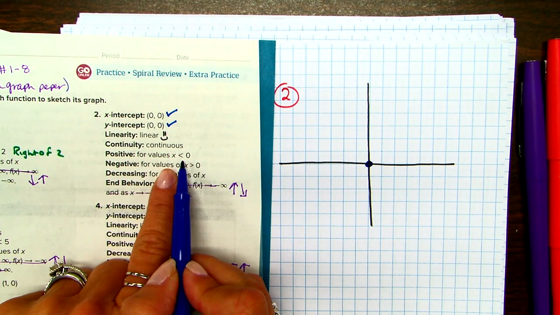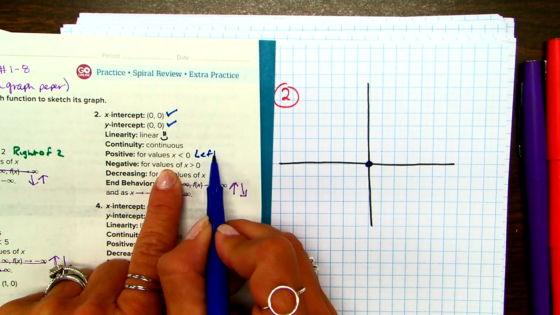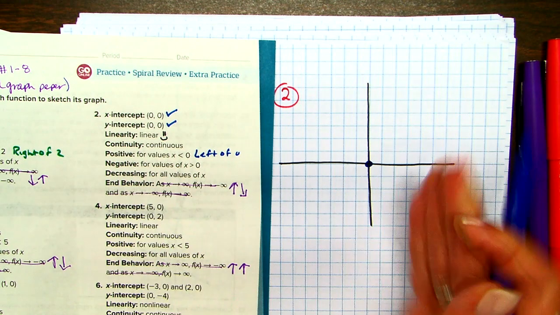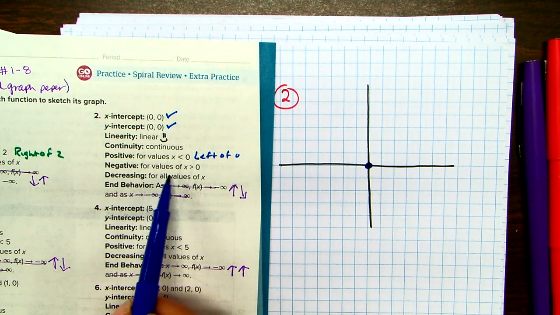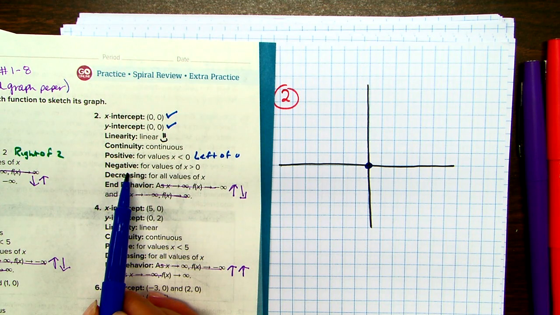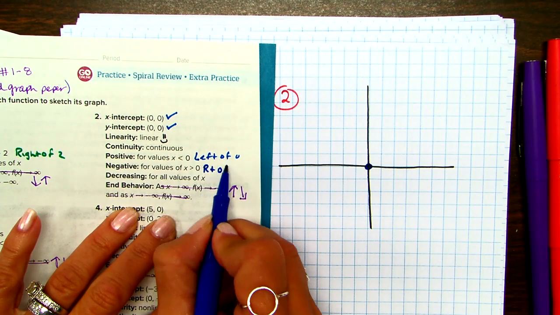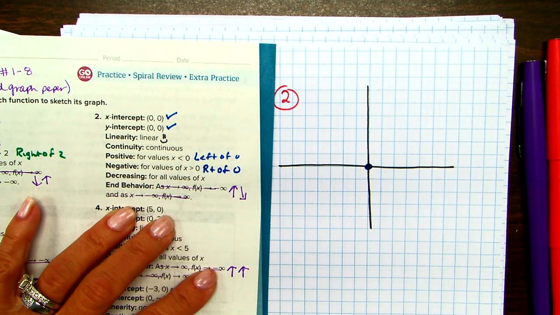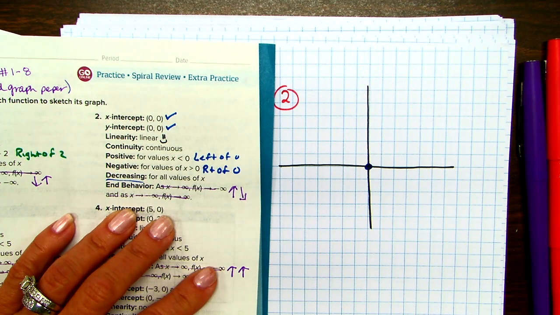All right, for the numbers less than 0, so that's left of 0, all the numbers to the left are going to be positive. Okay? All right. And all the numbers that are to the right of 0 are going to be negative. So how do I know where my line goes? Oh, and by the way, the whole thing is decreasing, so it has a negative slope.